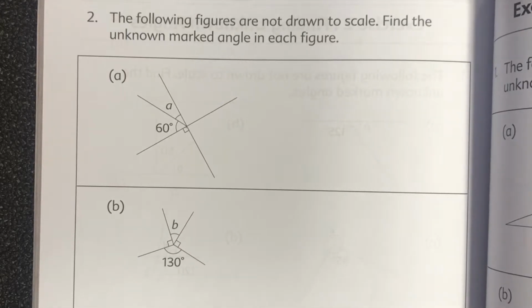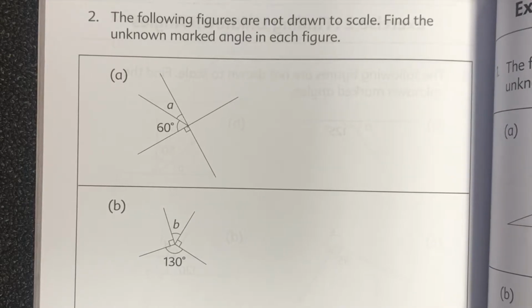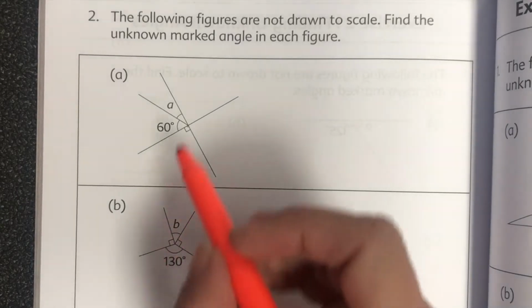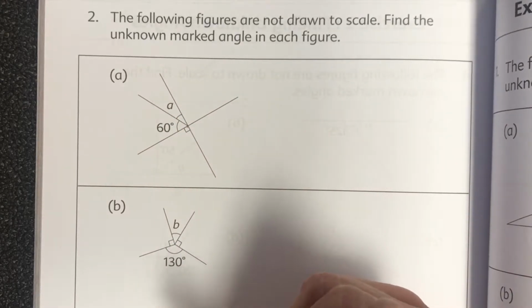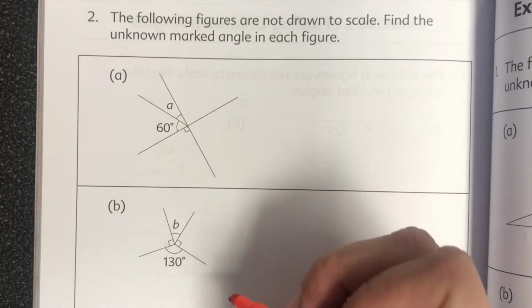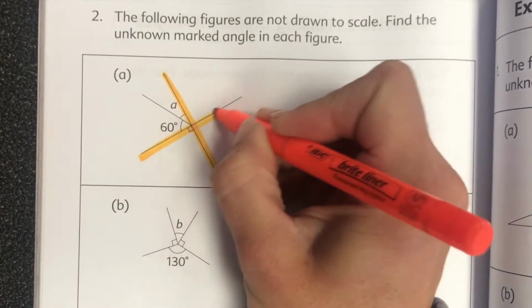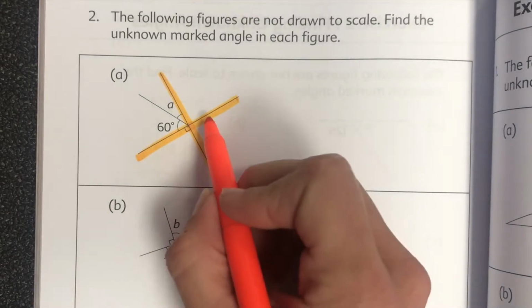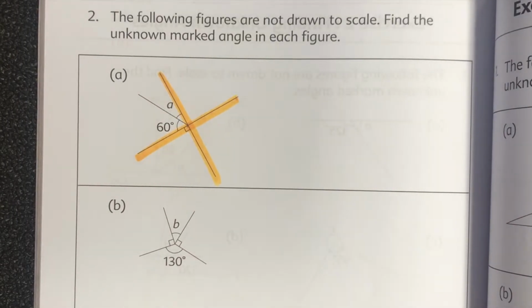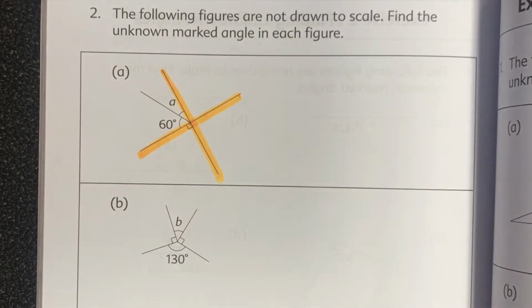So I want to think about all of those rules, and I want to think, what can help me solve this problem here? Well, I know that all of these will equal 360 degrees, but maybe there's an easier way to solve it that has to do with lines, because I see that there's two straight lines right here. And if I tried to use the 360 degree rule, I have a lot of missing parts. Since these are straight lines, I know a couple of things.